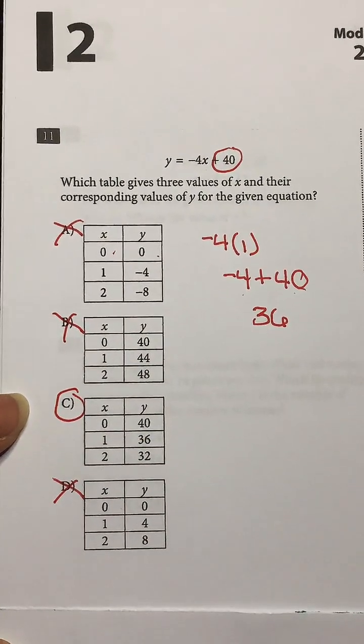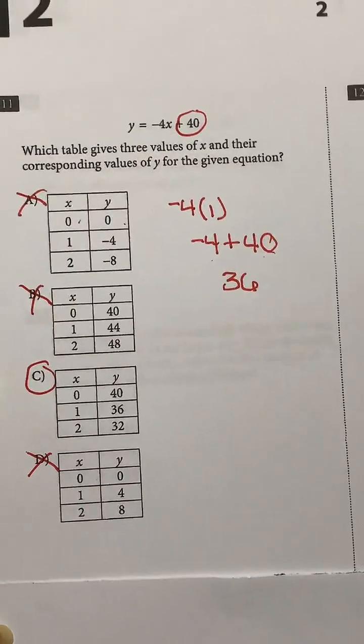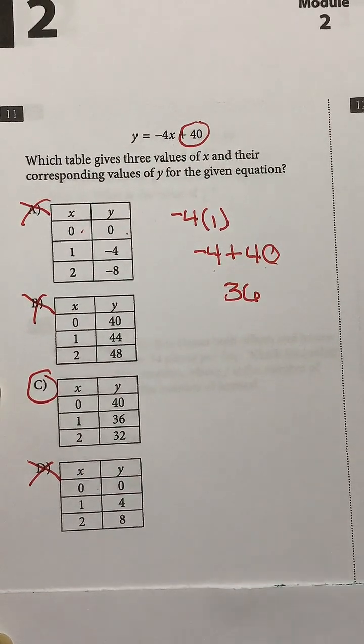Okay. Do you see how process of elimination will work for you?